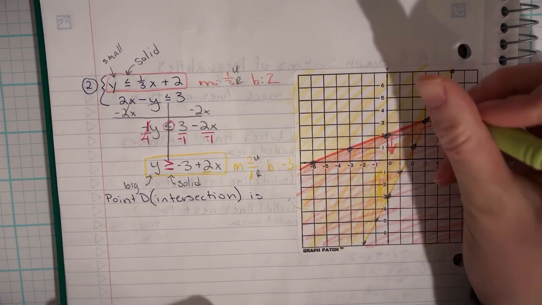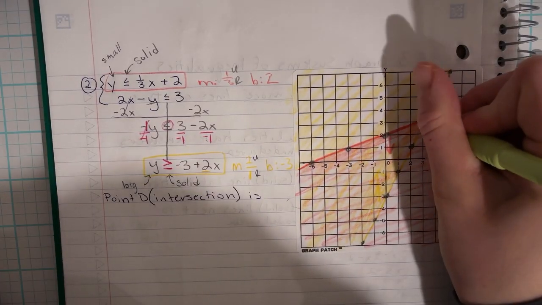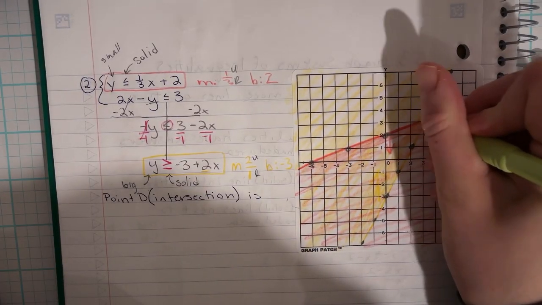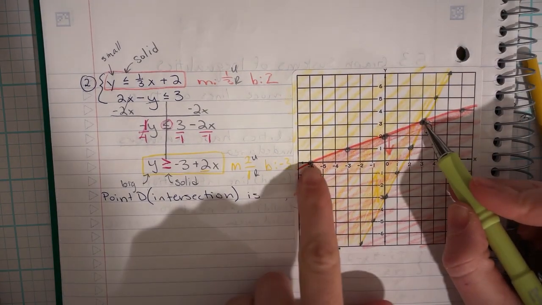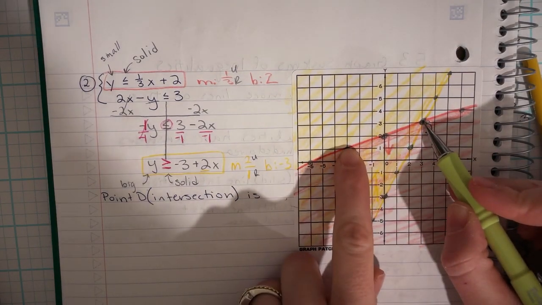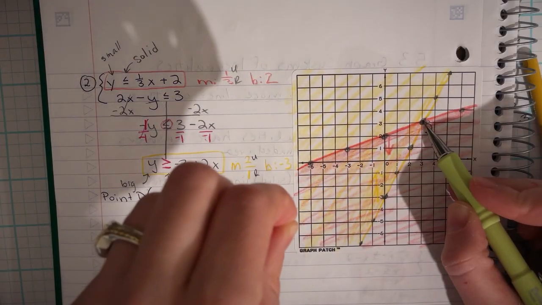Now I want to look at the intersection. We got point D here, the intersection point D. Now this D for the red is on a solid line, and if it's on a solid line, it's true, so that means it would be a solution.